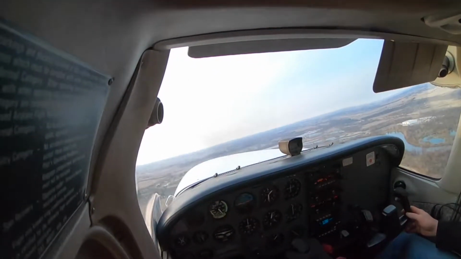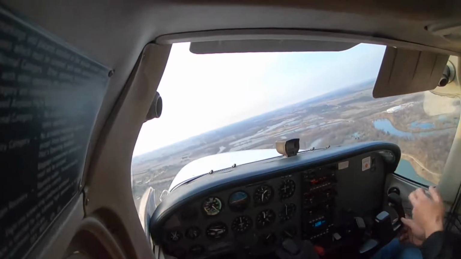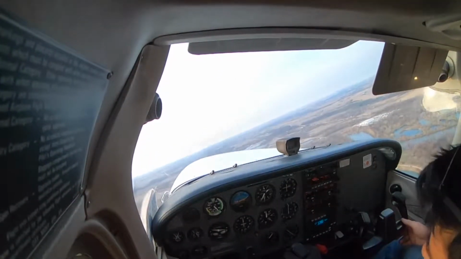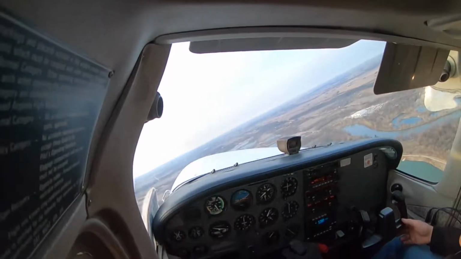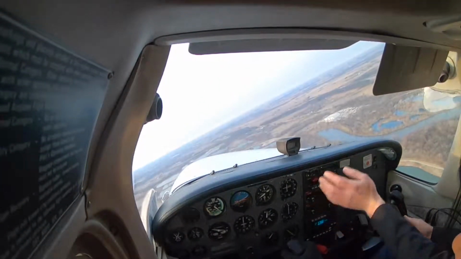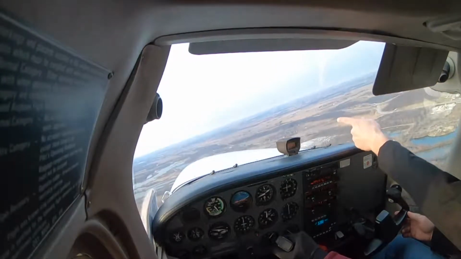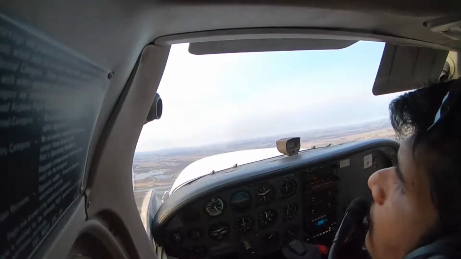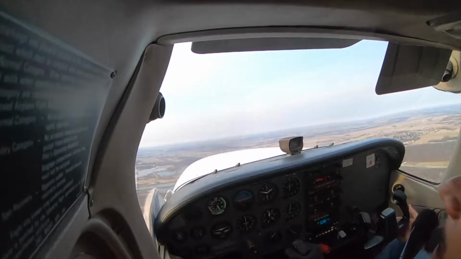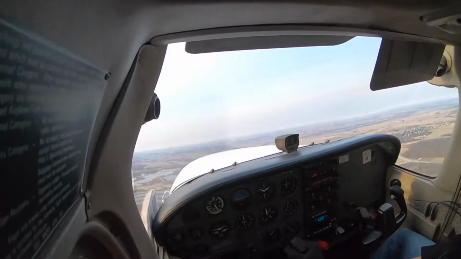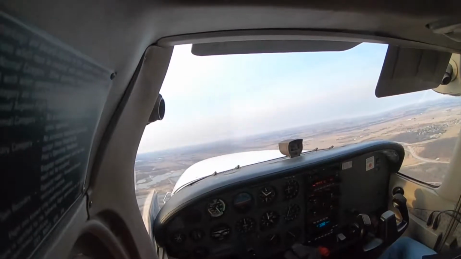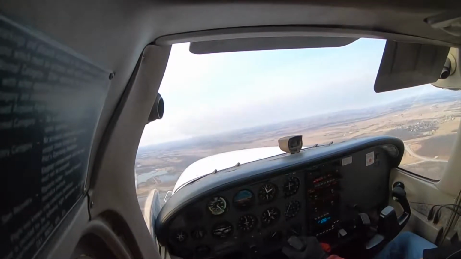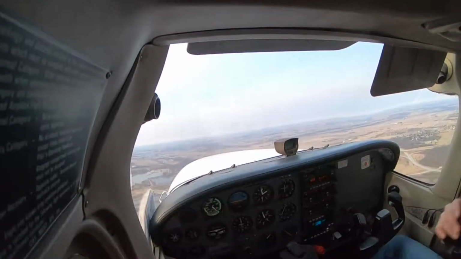Okay, so we'll keep her climbing, clear east, clear south. Let's head south. We're heading south. We'll just fly south here. South heading. See the roads out there? Yeah. No, it starts getting smoother the higher you go.